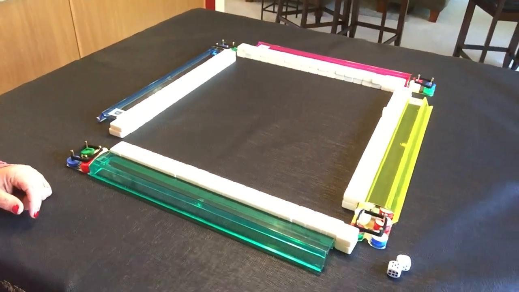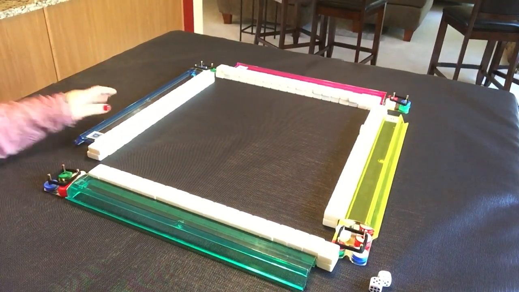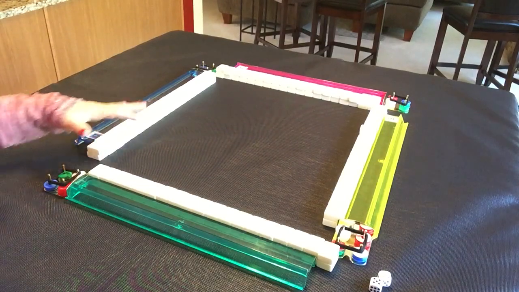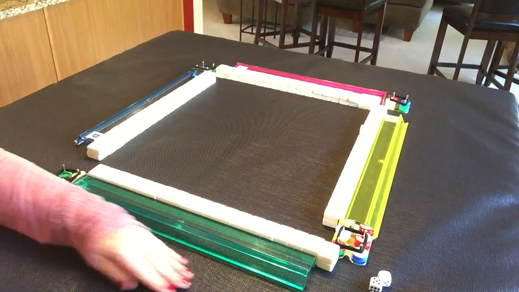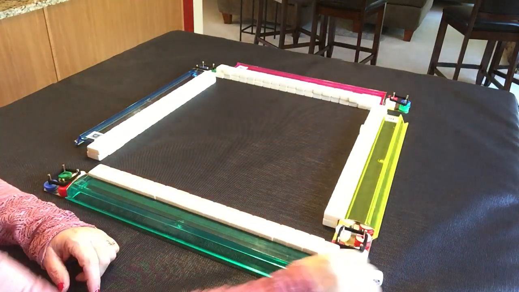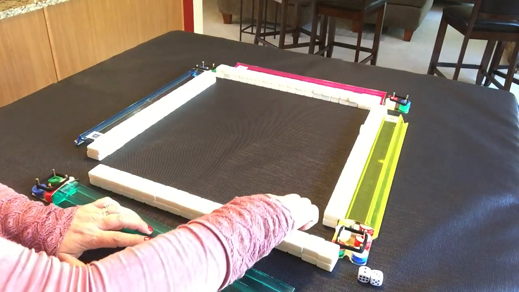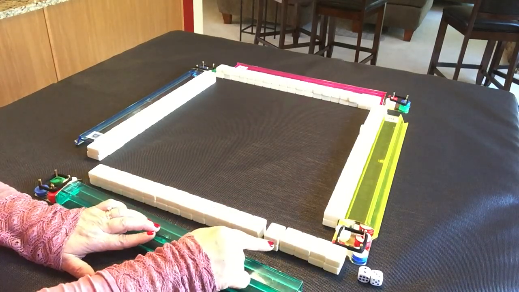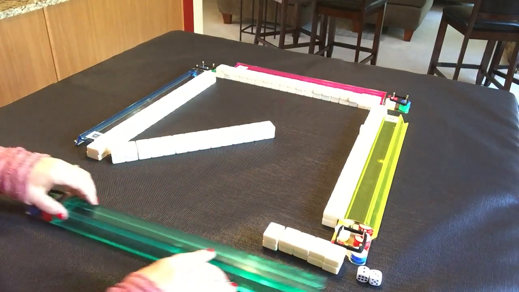I have our tiles laid out as normal, built in the wall, and I'm going to go ahead and be the dealer here. So I roll the dice, and I rolled a 5. So I'm going to count right to left 5. 1, 2, 3, 4, 5. I'll make a split in the wall. Those tiles remain. These tiles start the deal.